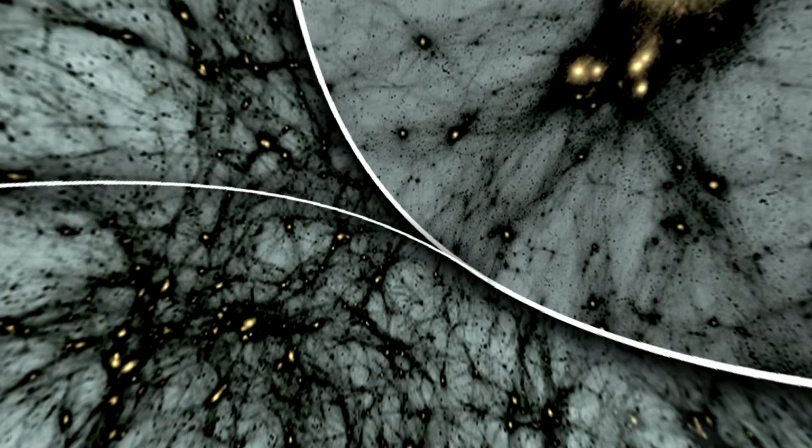So you should think of the yellow stuff here as the galaxy, the black stuff around it as the dark matter. And so by actually studying the distribution of these galaxies and how they're distributed with dark matter, we can learn a lot about what dark matter is.